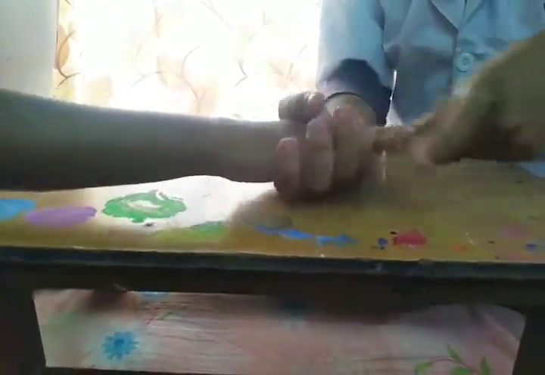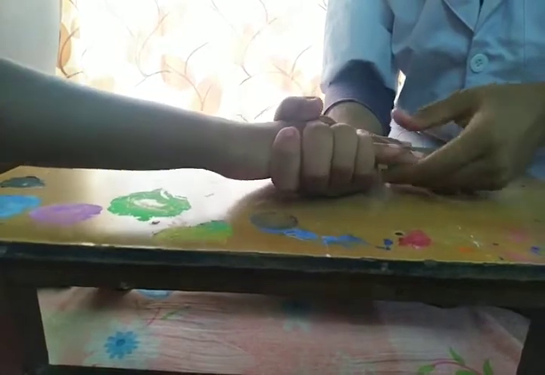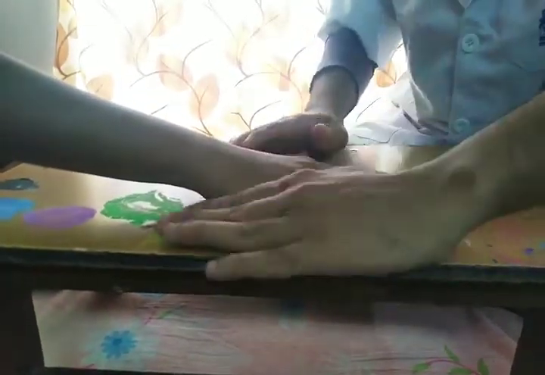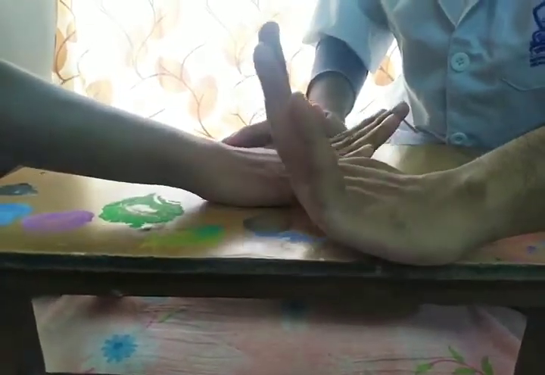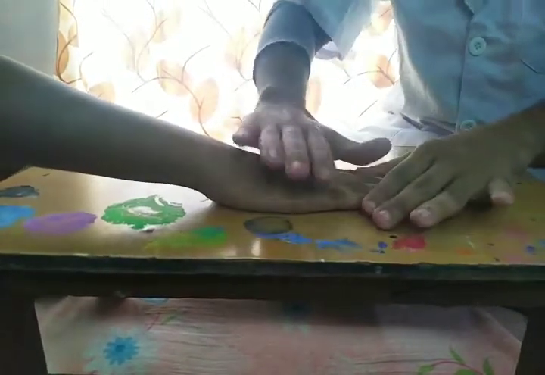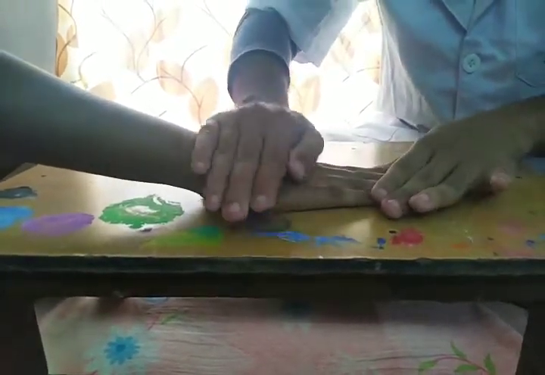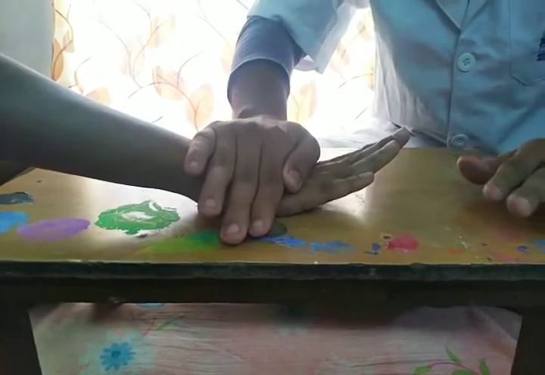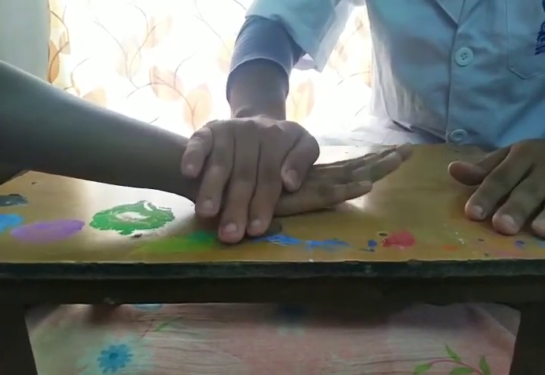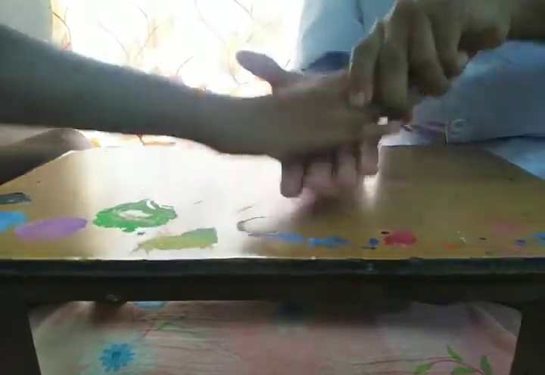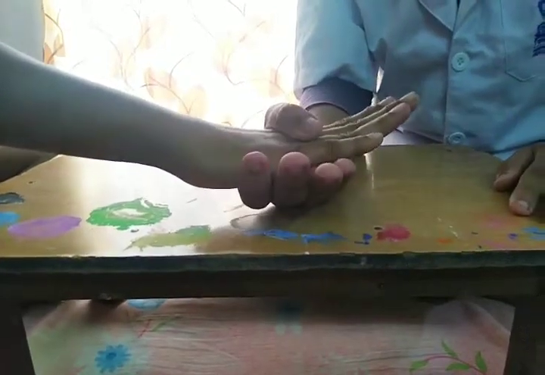We can hold it like this as well. So this is the movement. Yes, we will support and please do.